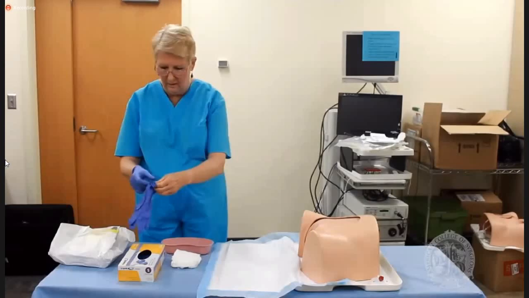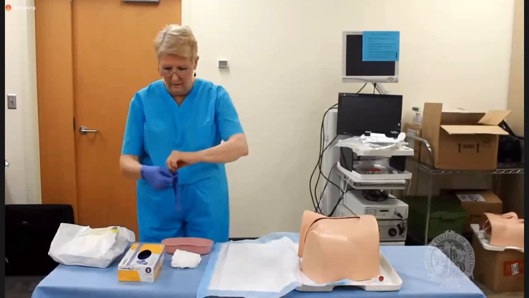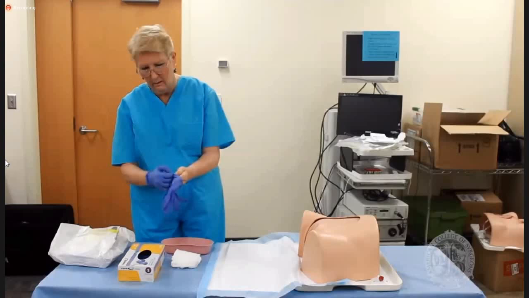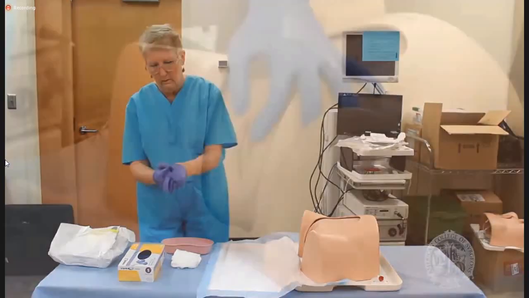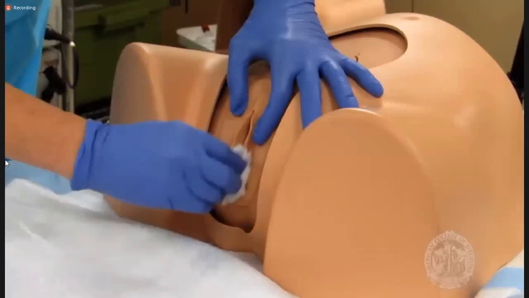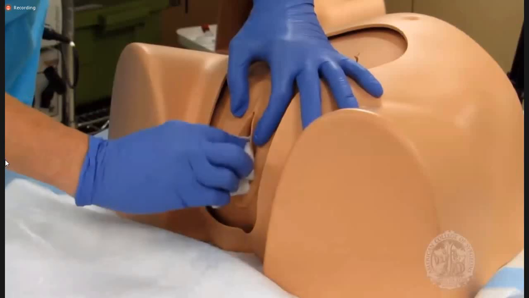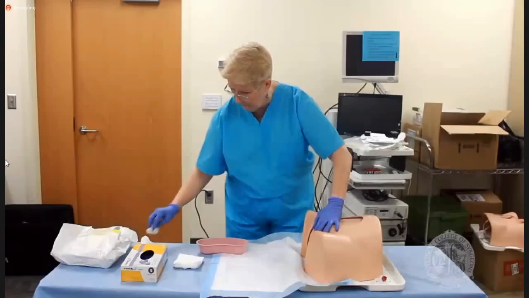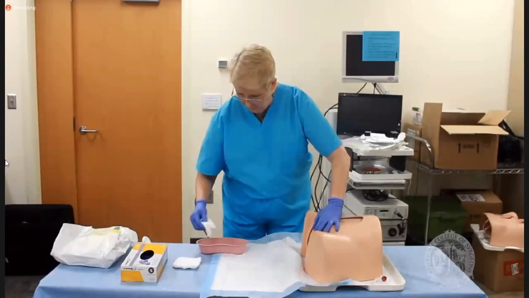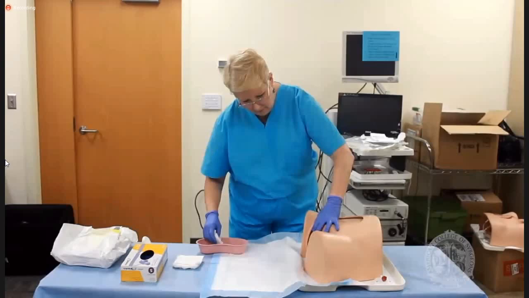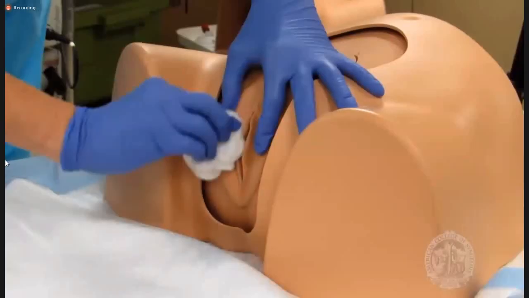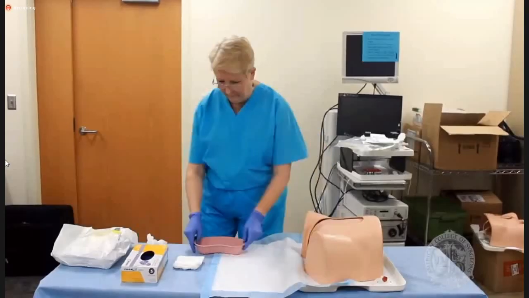Positioning is key for this procedure. Place the patient in a supine position with their knees flexed and soles together in a frog leg position. Place a waterproof or absorbent pad under their buttocks and upper legs. Ensure privacy for the patient. Sanitize your hands and put on non-sterile gloves. Cleanse the vulva and perineum with towelettes or with soap and water.